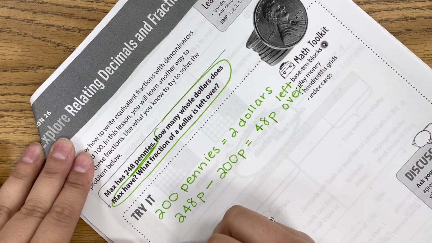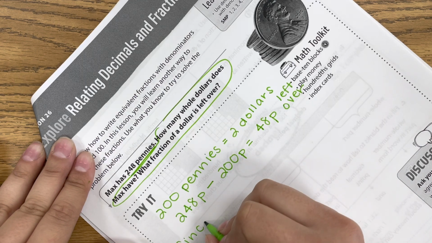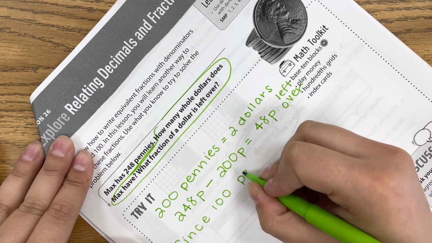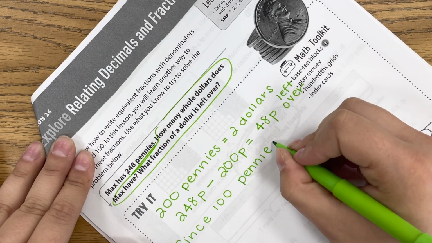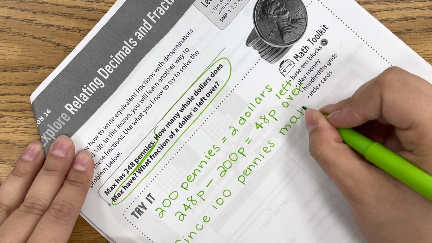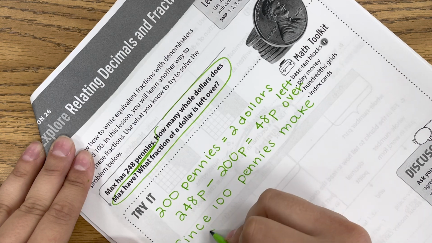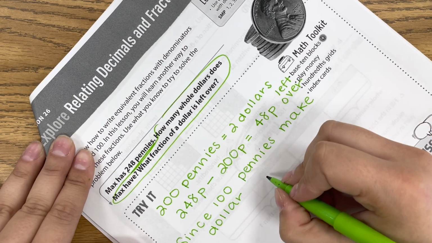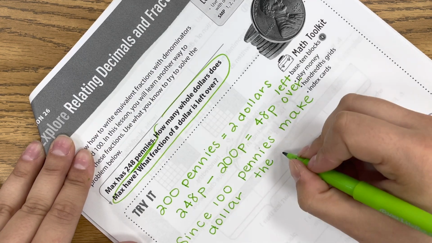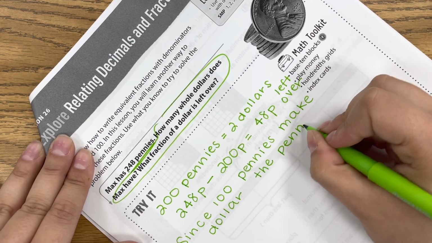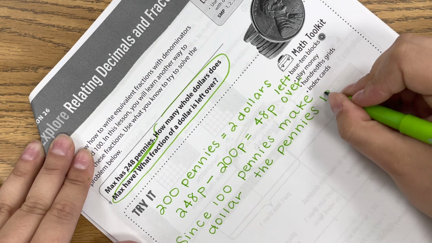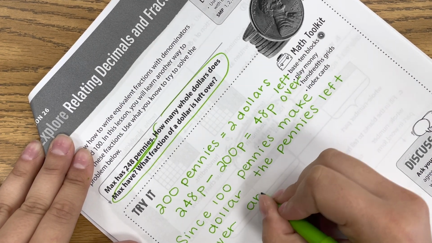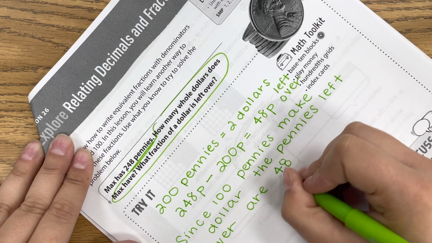So, since 100 pennies make $1, the pennies left over are 48 over 100, right?